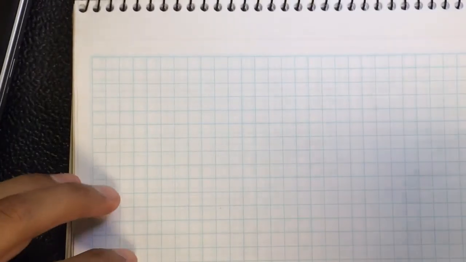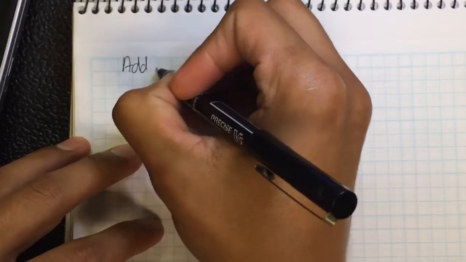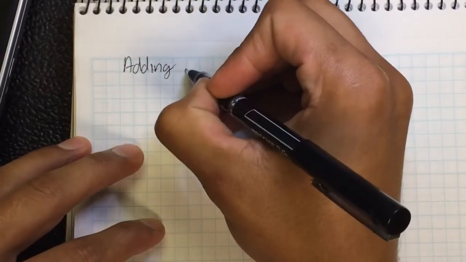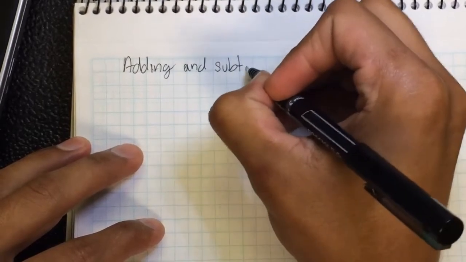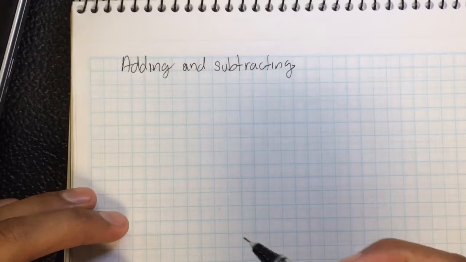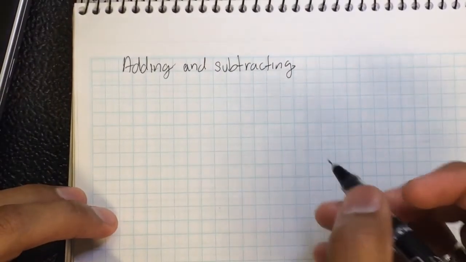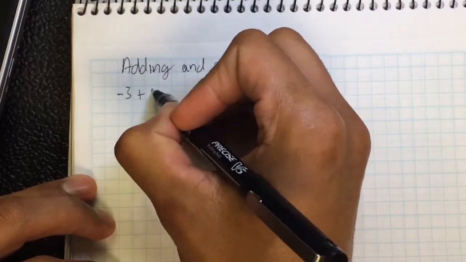They're both together. We're doing the same thing. So us, we're adding and subtracting. So we'll start with -3 plus 1.